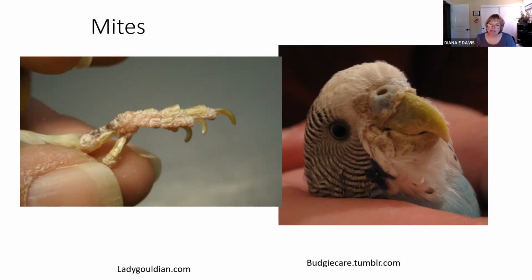Some mites are large enough to see. They're pretty small. They're not going to be big like a flea. They're smaller than fleas. But many of these are completely microscopic. Birds do get an external parasite sometimes called a flat fly that is big enough to see with the naked eye.